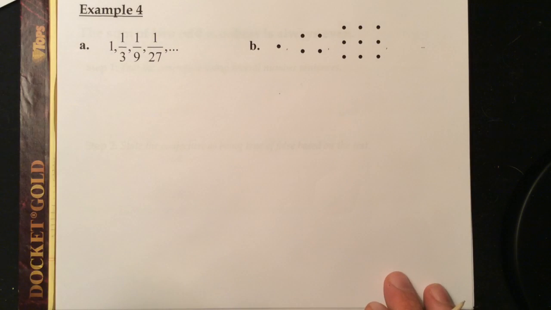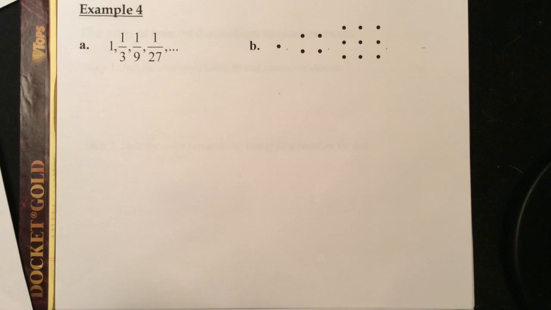Example 4. Well, in example 4, it's going to be a lot like example 3. But you'll also identify the previous information and conclusion to the conjecture. So, it says look for and state a pattern. What is the next term in each sequence? Circle the prior experience or known information, and box in the conjecture in each.